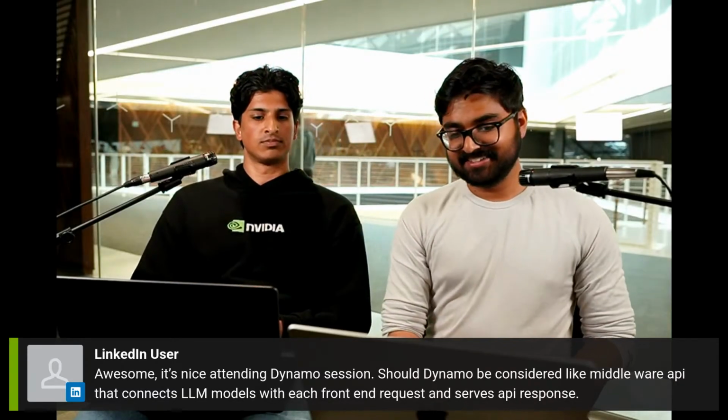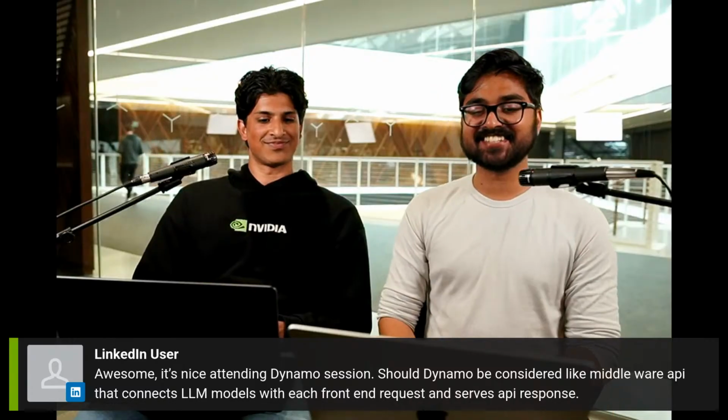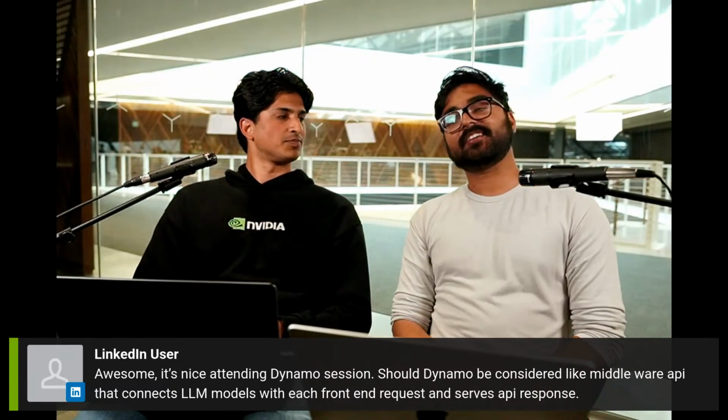Got it. They clarified that SM120 is Blackwell, the RTX 6000. Great point. Dynamo itself, as modular components, doesn't actually require having the GPU. GPU compatibility depends on the actual LLM inference engine.